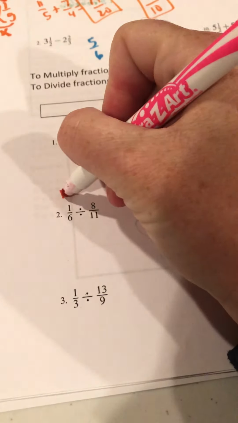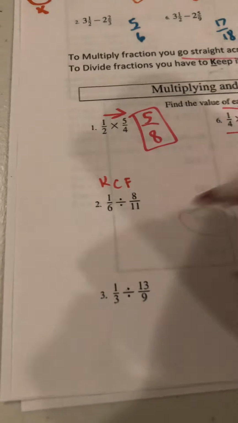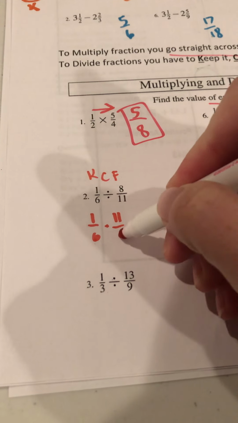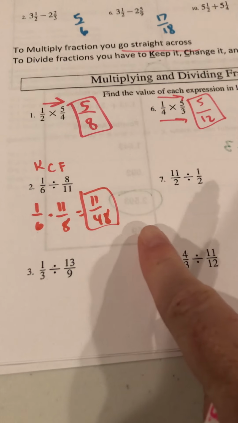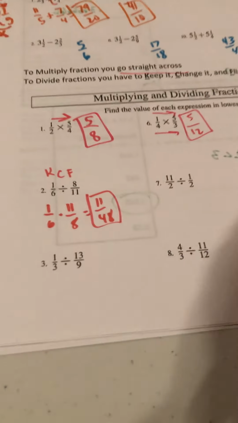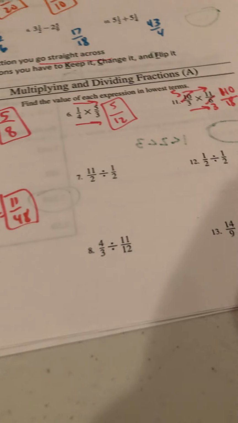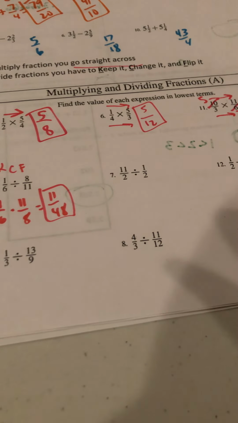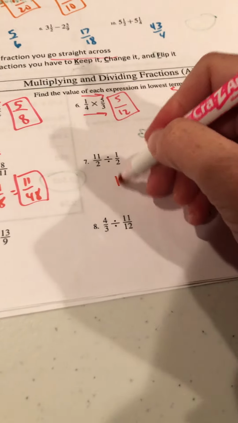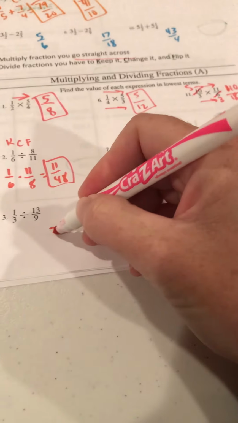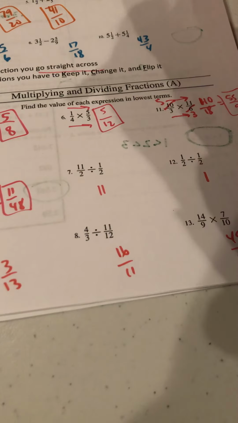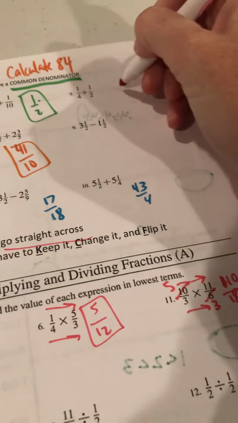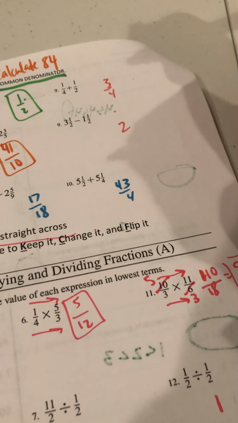Okay, and then right here we would keep it, change it, flip it. So we would do 1/6 times 11/8 and then go across, and that would be 11/48. I give you a second. I usually do, and I tell you guys to put in your calculator really quick and show that you can do it. Okay, so you should have 11, 1, 3/13, 16/11, 49/45. And I guess I'll go up here and check that you did it. You should have had 3/4 and 2. Okay.